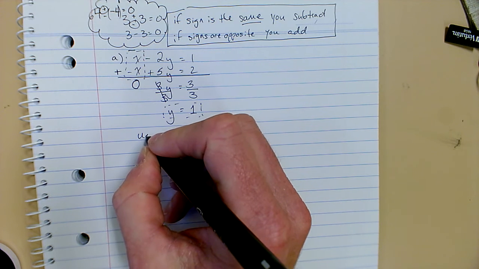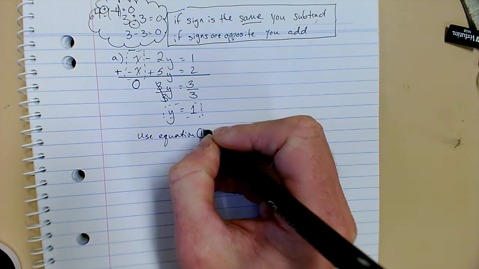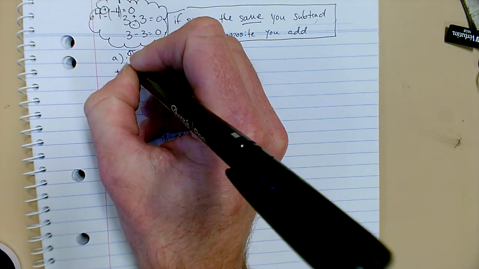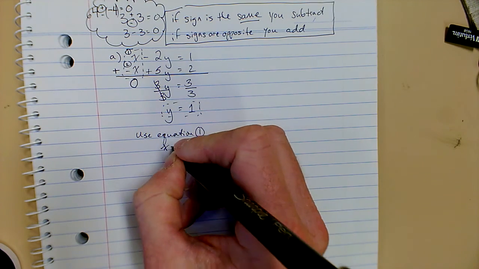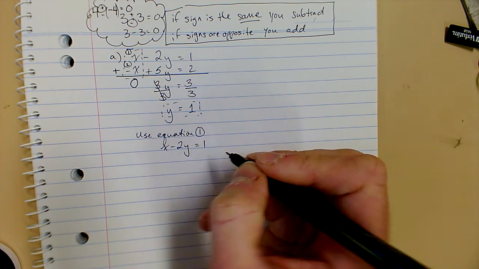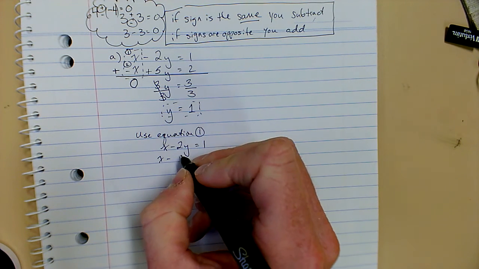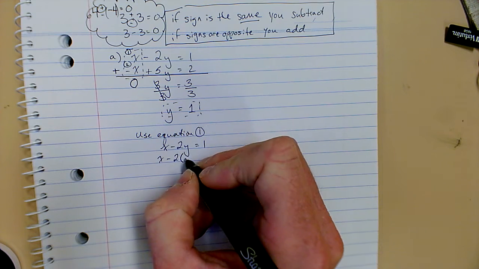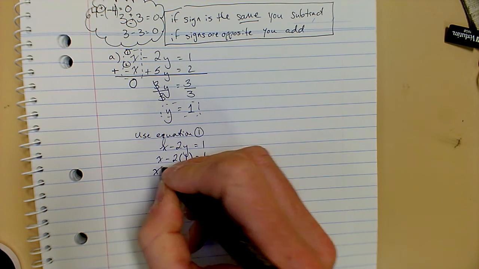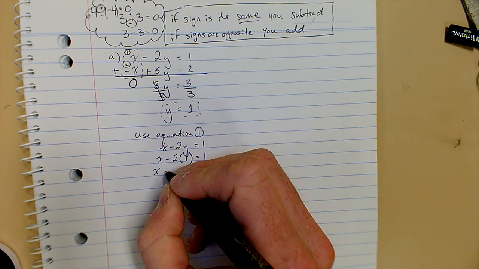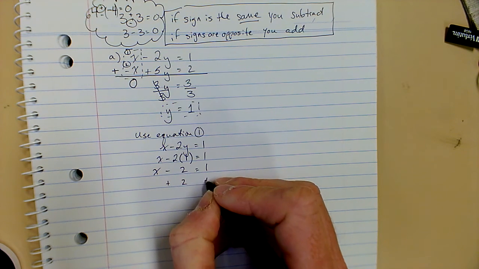I'm going to substitute back into equation 1. That's this one right here. So I'll say that x minus 2y equals 1. I now substitute my value for y that I found in the previous part. x minus 2 bracket 1 equals 1. I then multiply, negative 2 times 1 is negative 2. I add 2 to both sides.